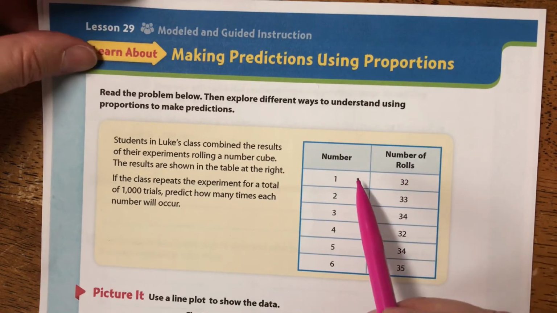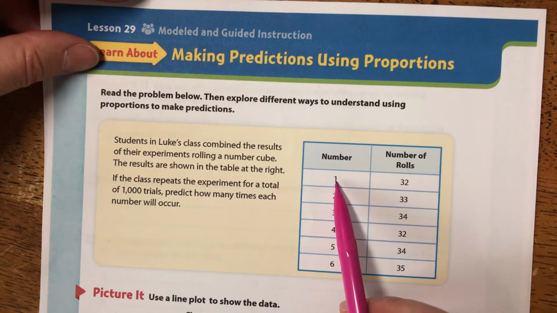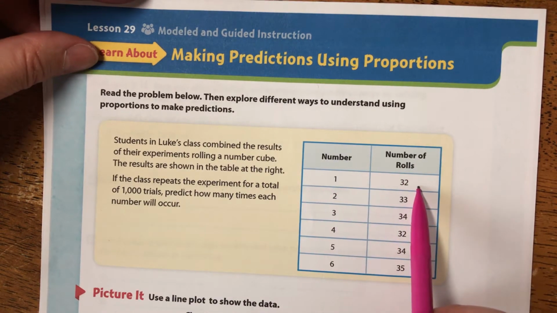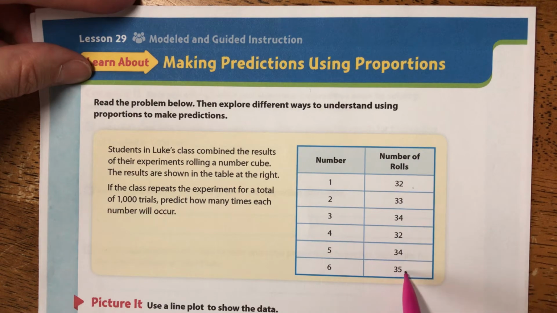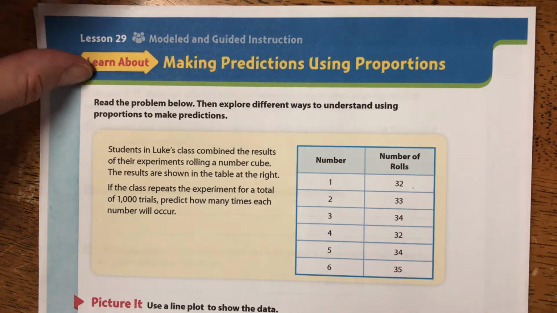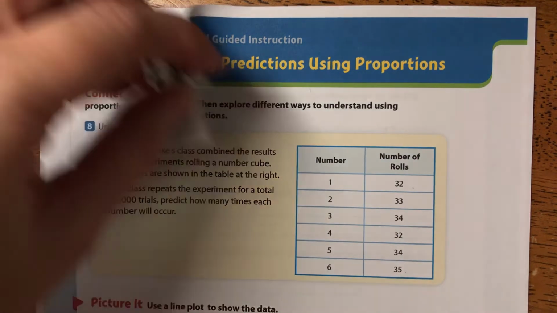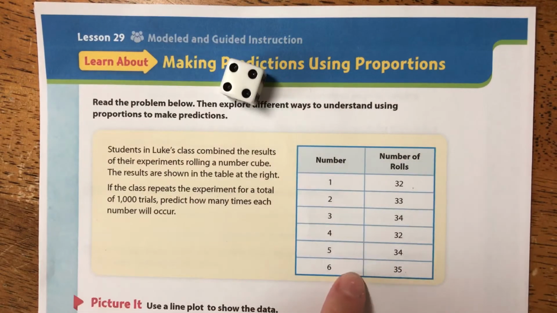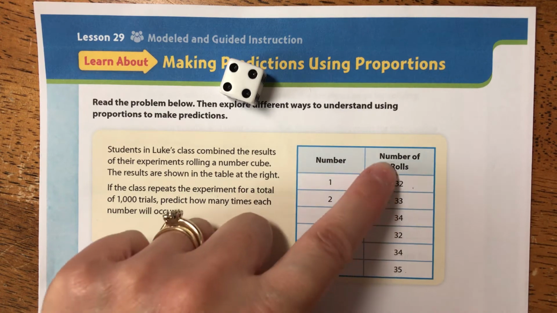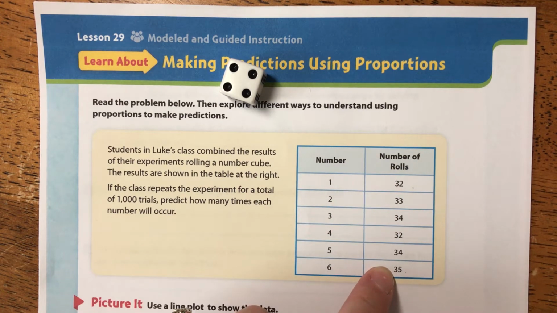All right. So when all the kids combined, how many times did somebody roll a number 1? A number 1 was rolled 32 times. Well, these are all in the 30s. It's pretty close, actually. A number 6 was rolled 35 times. Can you see? This is the number cube. They all have an equal chance of being selected. The more times you roll it, the closer these numbers should get to each other, right? Because they all have an equal chance.